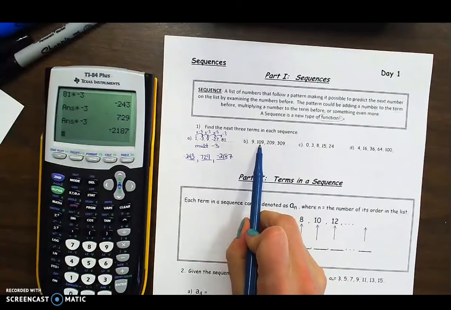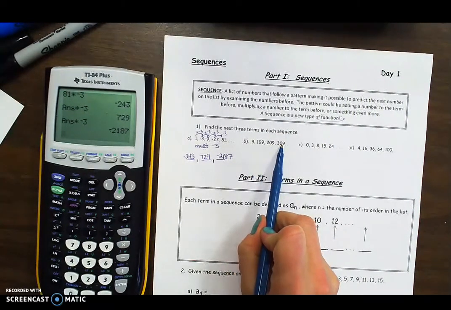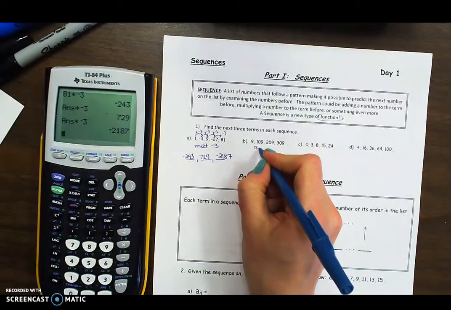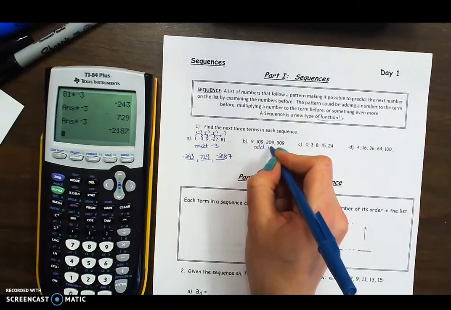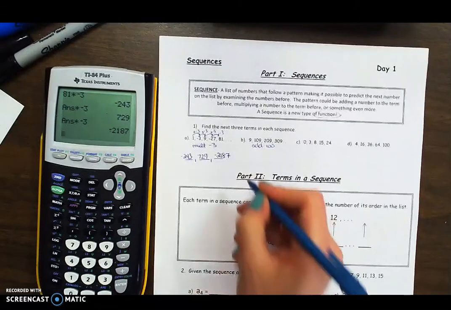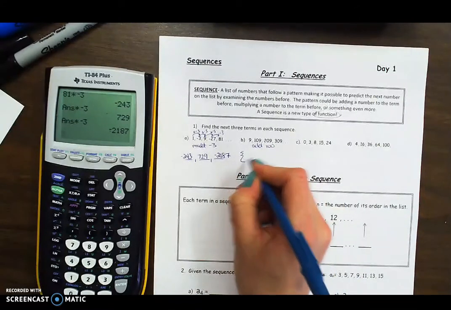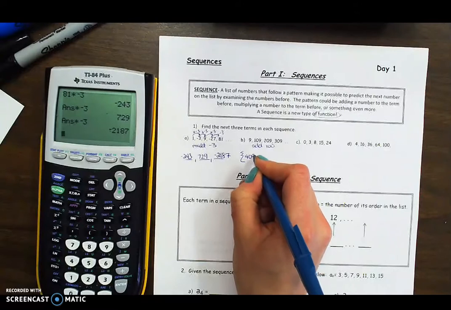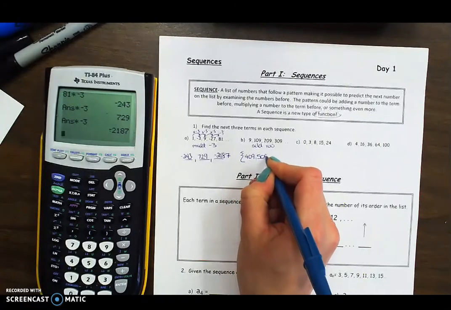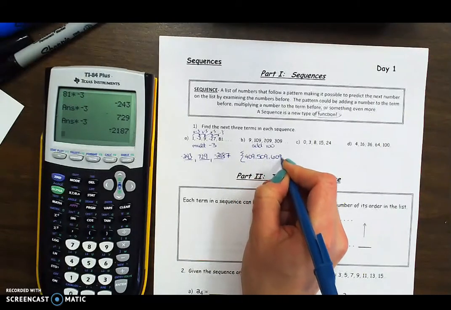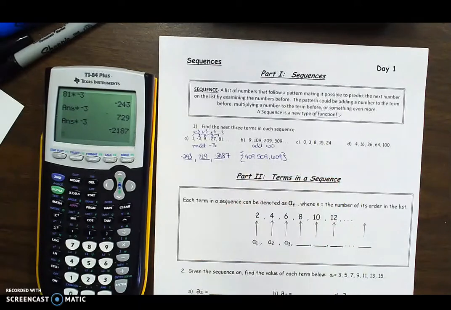All right, let's take a look at the next sequence: 9, 109, 209, 309. It's pretty easy to see that all we're doing is adding 100 to each term. So let's write out the next three numbers. The next three numbers would be 409, 509, and 609. And I'm going to put that inside of my set notation.